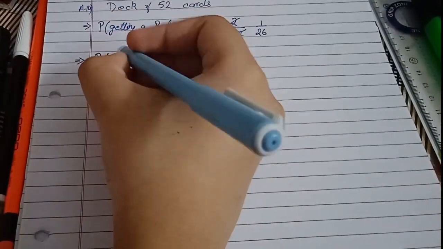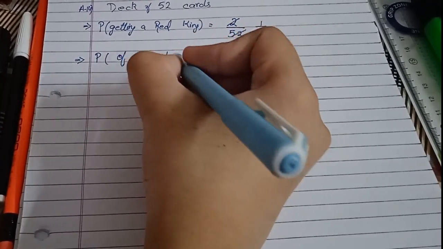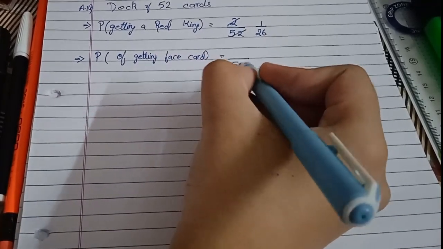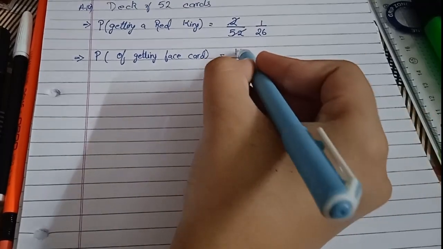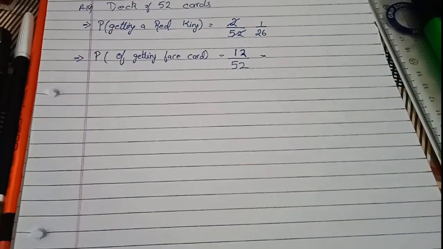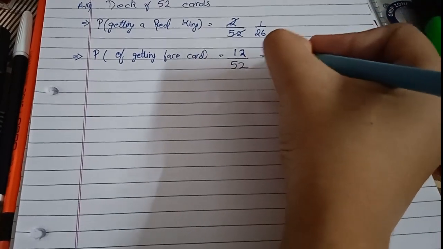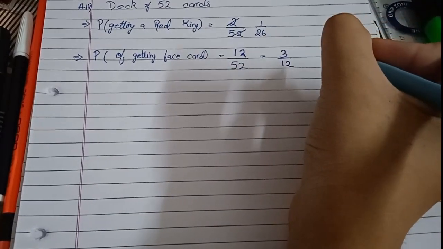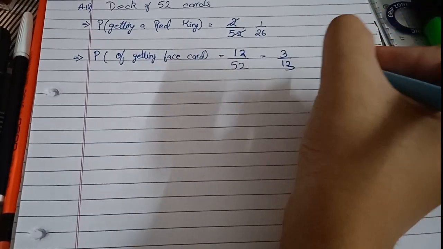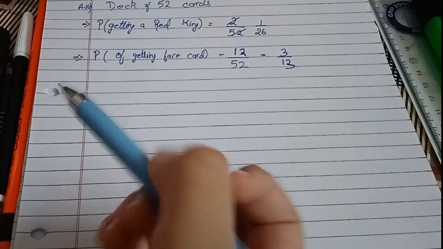So probability of getting a face card is equal to 12 upon 52, right? We just discussed how. So it is divisible. If you further solve it, it will be 3 upon 13. Right, yeah. 3 upon 13 is your answer. Here I am dividing it by 4.